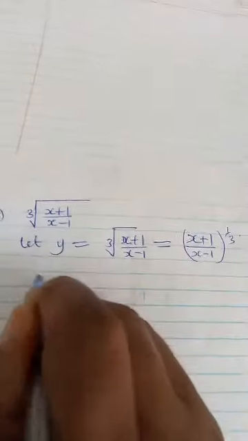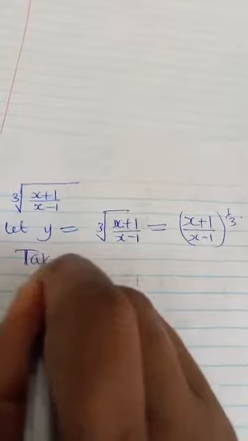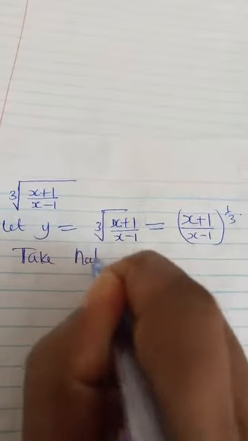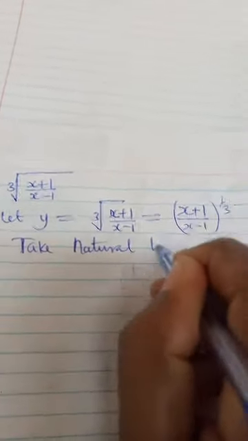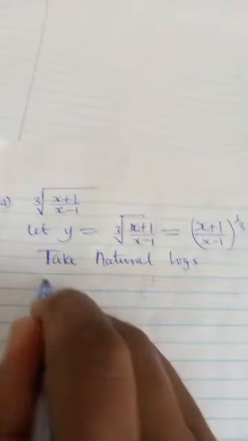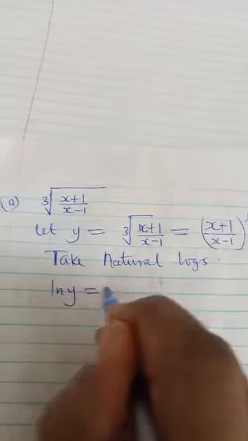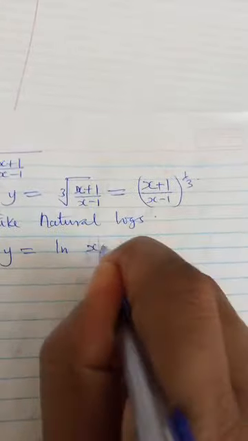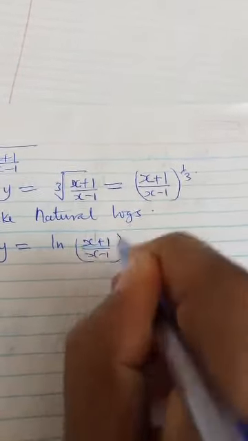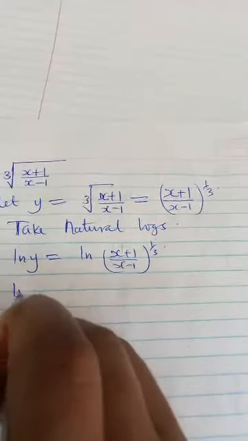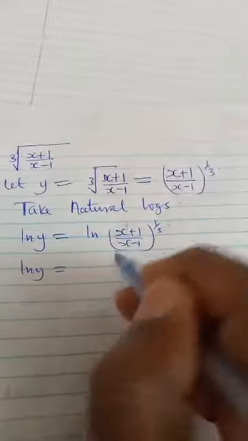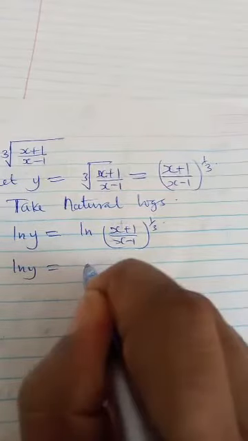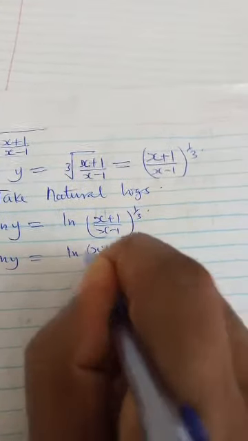So if we take natural logs on both sides, it means the ln of y is equal to the ln of the other side, x plus 1 over x minus 1 to the power third.